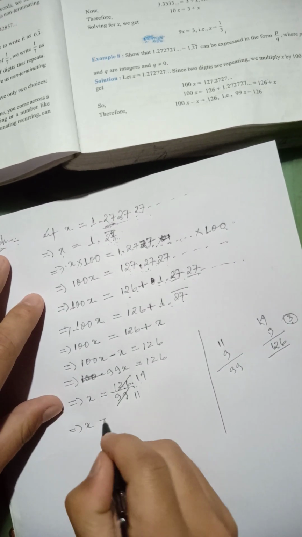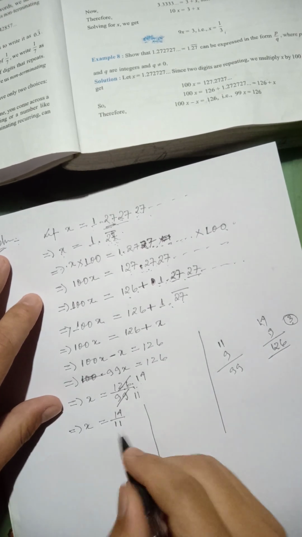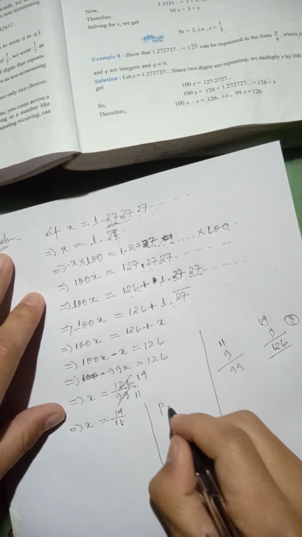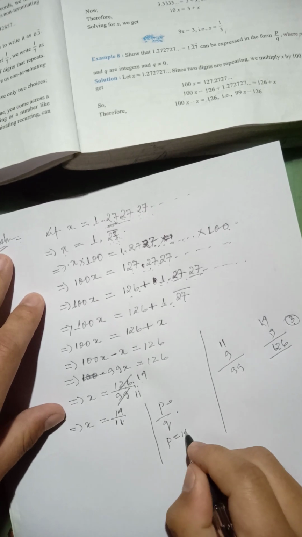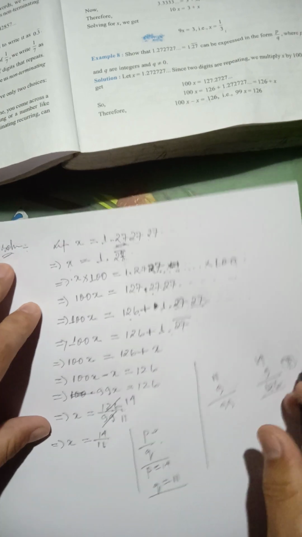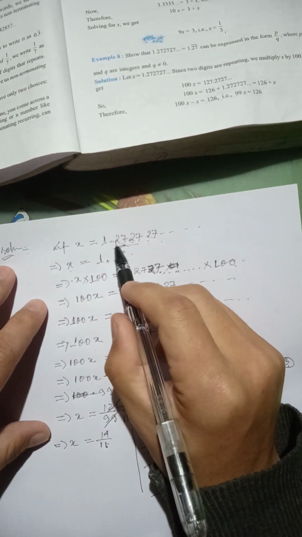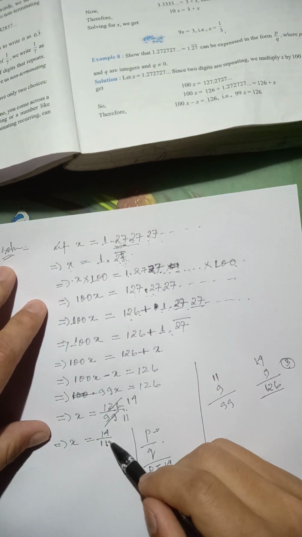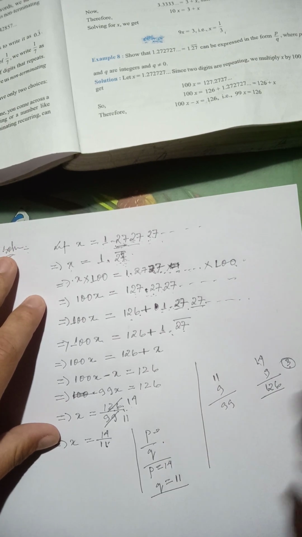So x equals 14 by 11. This is in the form of p by q. Let p be 14 and q be 11. The question asked us to express this number in the form of p by q, and we have expressed the x value in the form of p by q. So that's the answer.